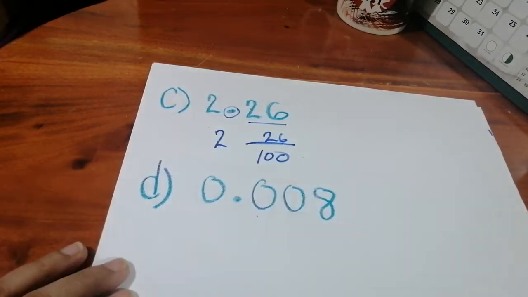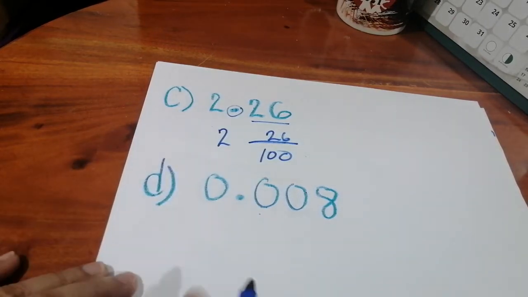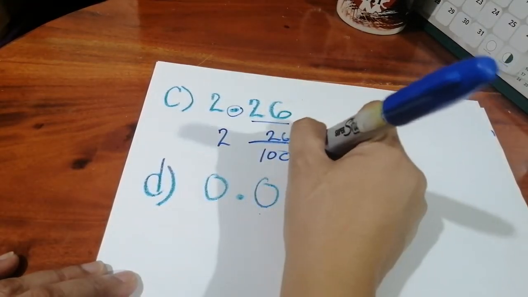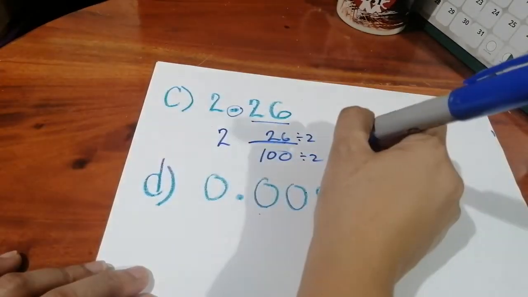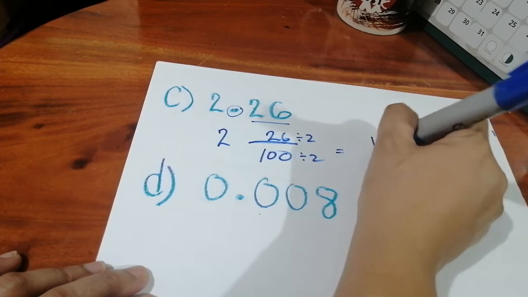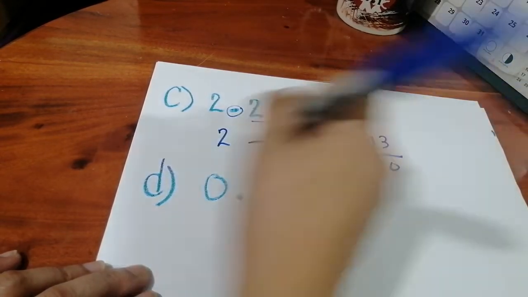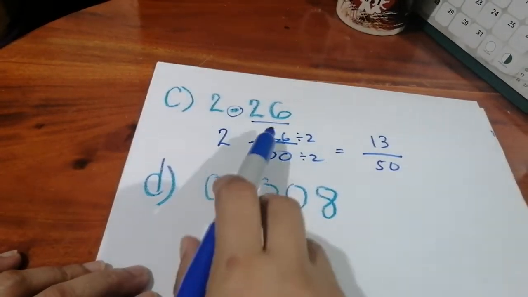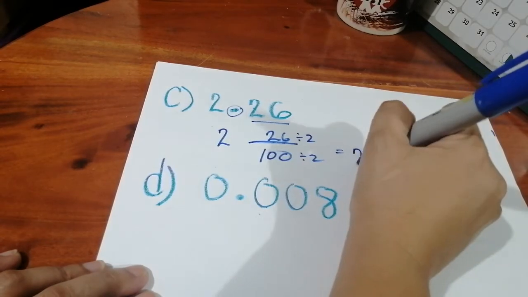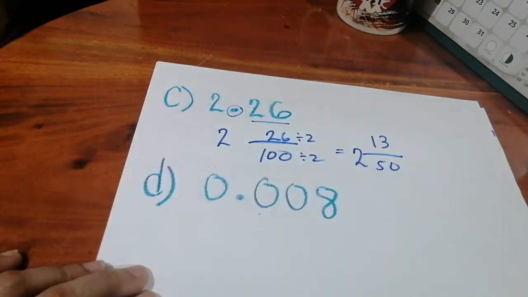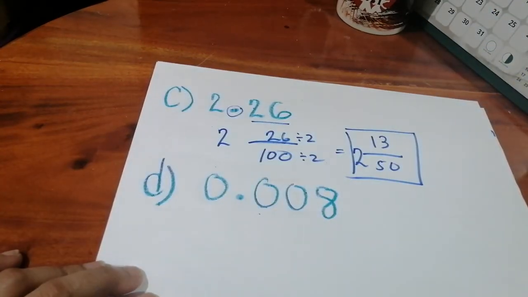It's 2 and 26 over 100. 26 over 100 can still be simplified by dividing this by 2. So 26 divided by 2 is 13, and 100 divided by 2 is 50. So this is the simplified form of 26 over 100. But don't forget there's a 2 here, so when you write it, you have to write the 2 beside the 13 over 50. And this is the final answer.